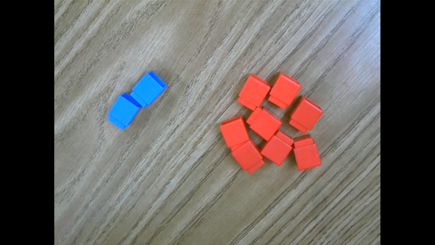Can you point to the group with fewer? That's right. This group with the black circle has less or fewer. Can you point to the group that has more? That's right. The white circle group has more or is greater. Good job, friends. This week we're going to continue comparing groups of objects to see what else we can notice.